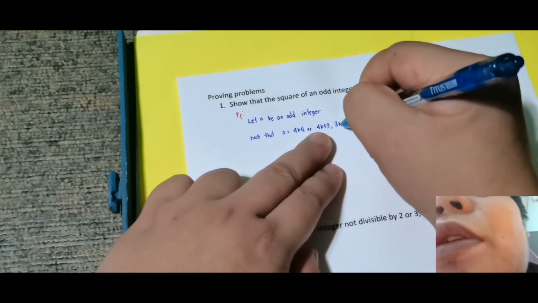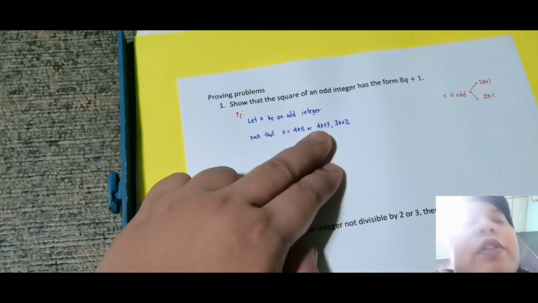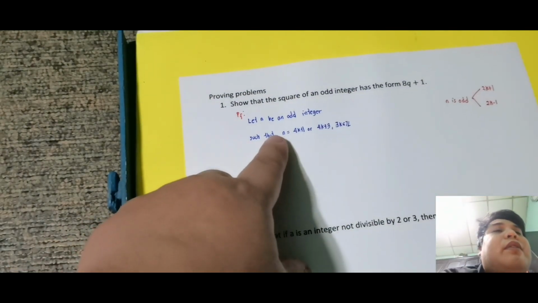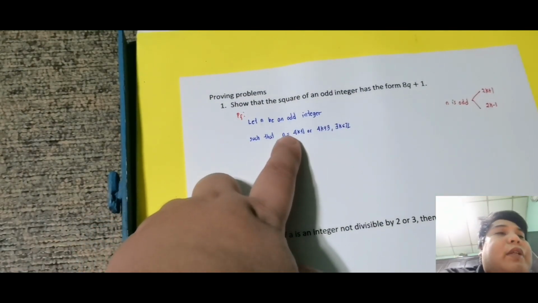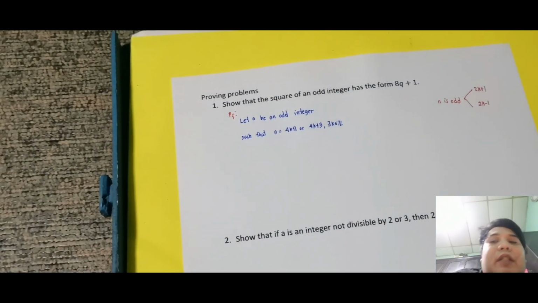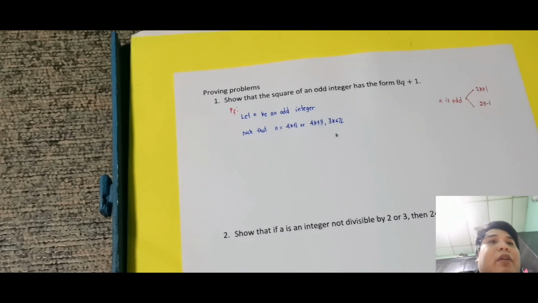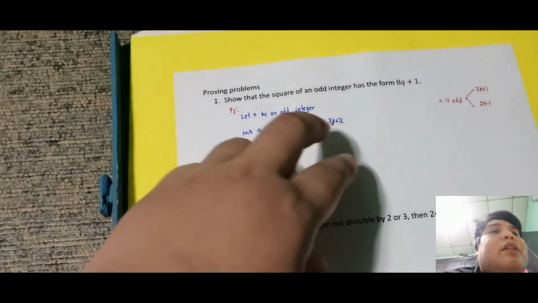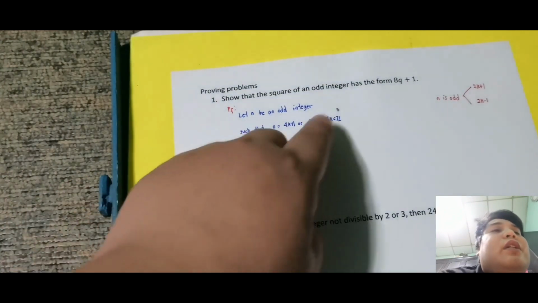So this is for some k element of integers. So check natin. Ito ba ay odd pa rin? Yes, odd pa rin yan. So kung napapansin nyo, since odd pa rin yan, kaya kong gawa ng paraan yan. At the same time, mas madali siyang gawin. So ngayon, ang gagawin natin, i-square ko siya.